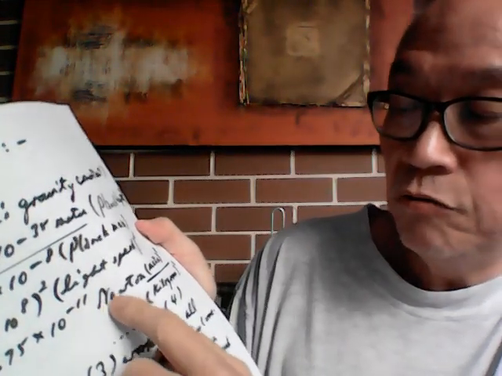That's the light speed square, 3 times 10 to the power 8 all squared. And this is about 6.6975 times 10 to the power minus 11 Newton meter square per kilogram square. This is my equation 4.